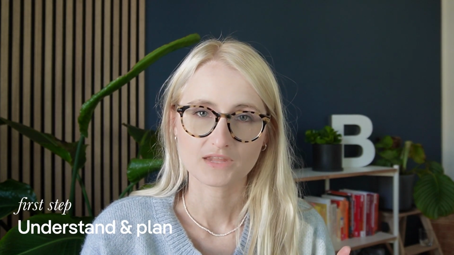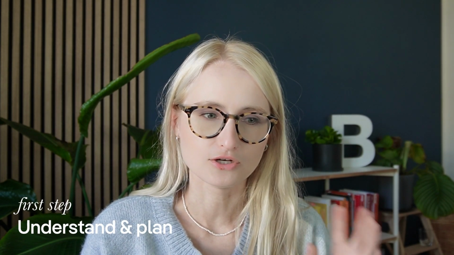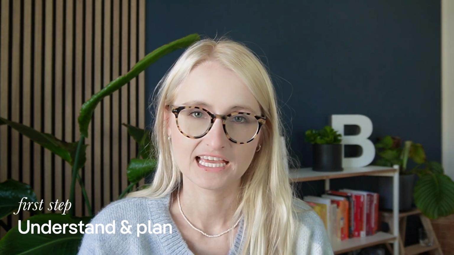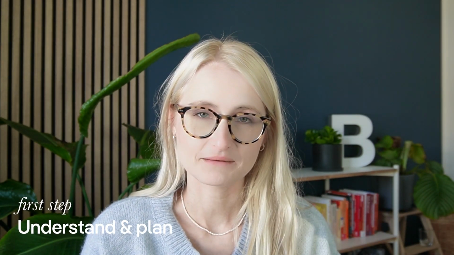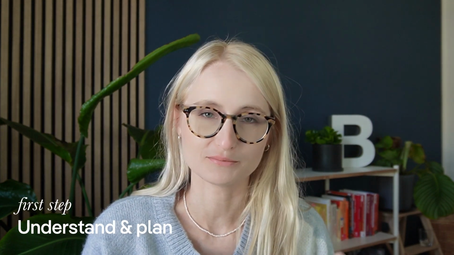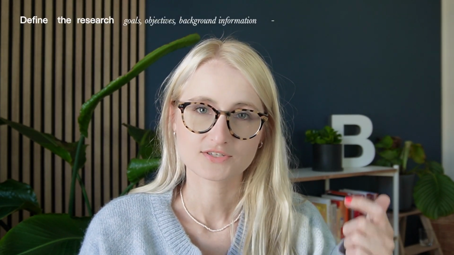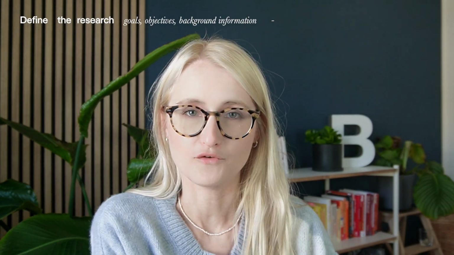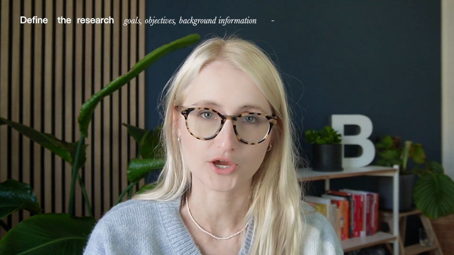Before you jump into solutions or into methods or into planning or anything like that, really take one step back and make sure that you understand the full picture of the research problem you are currently facing. Make sure to understand the objectives, the goals, the background information of that research and of the problem, of the product you are working with. So really clarify the context.